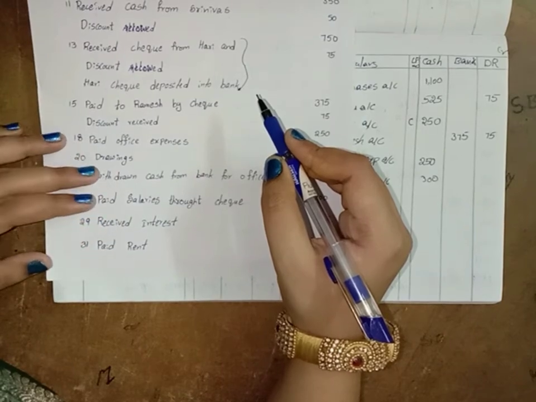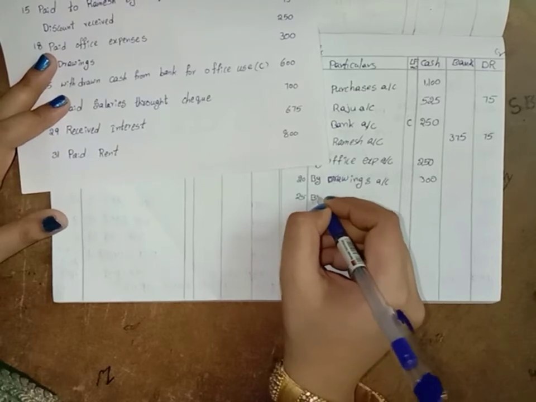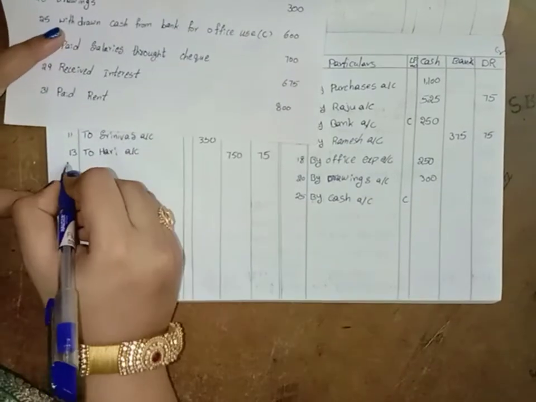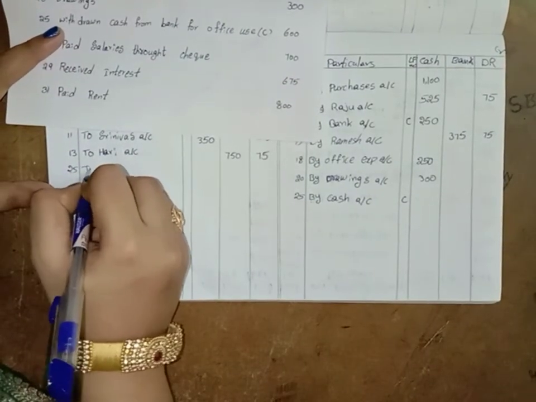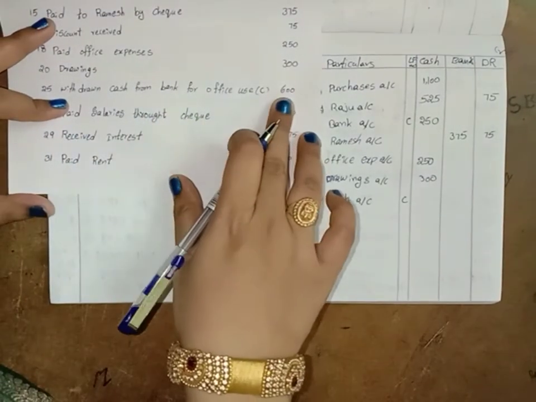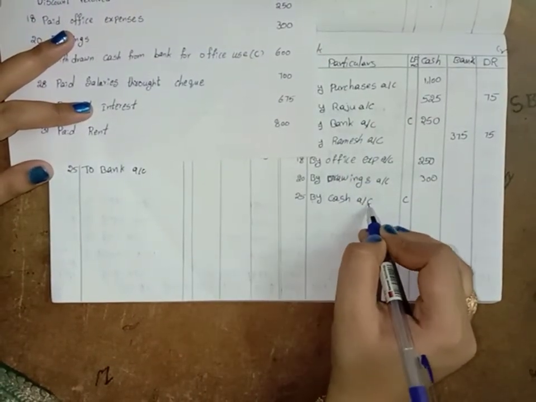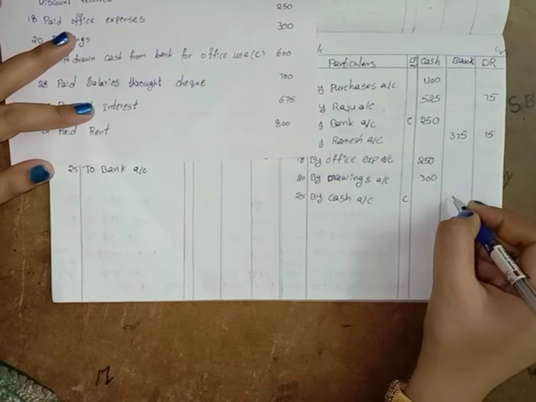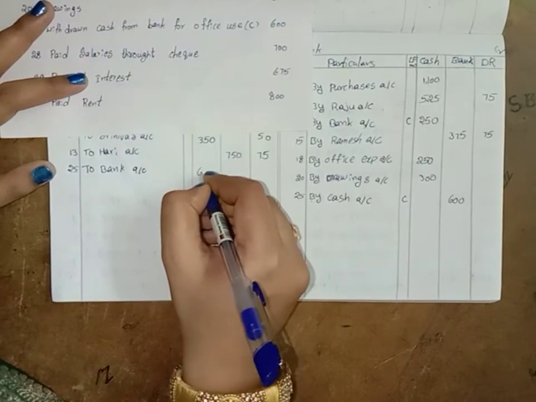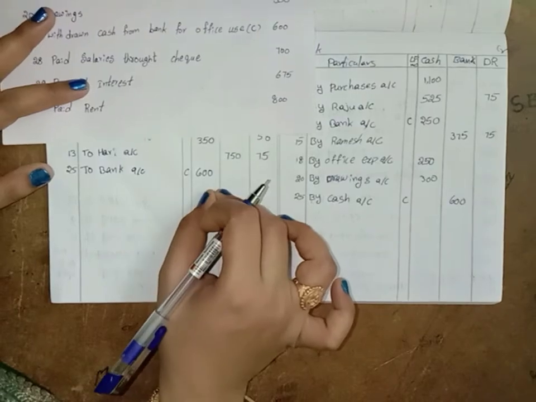On 25th, by cash account, on the debit side, to bank account, and the amount is 600 in the cash account. Here we write it in the bank column, 600 to bank account. Here we write the amount in the cash column. So this is the contra entry and this is the rule for the contra entry.